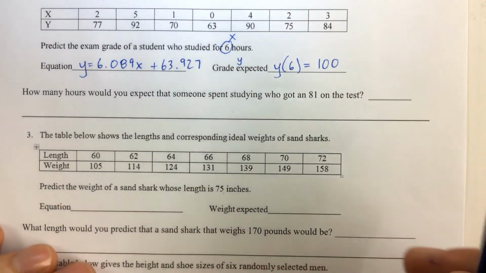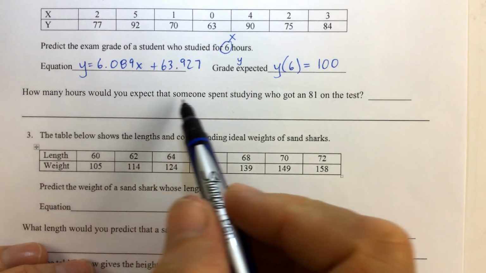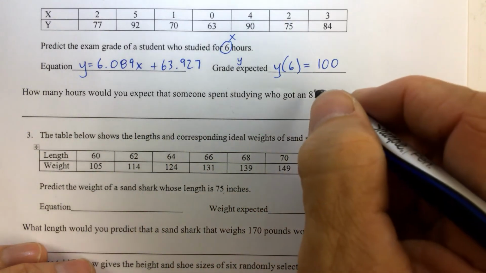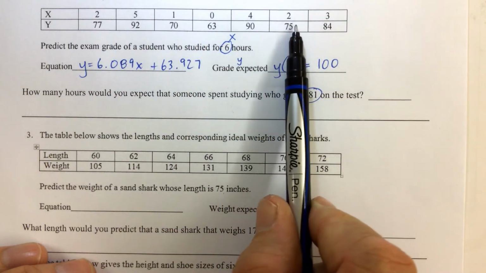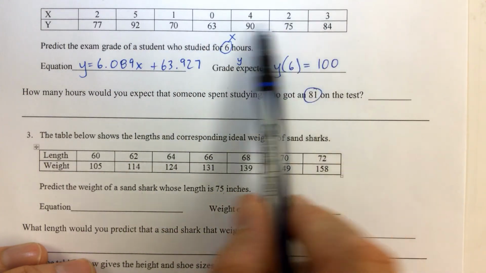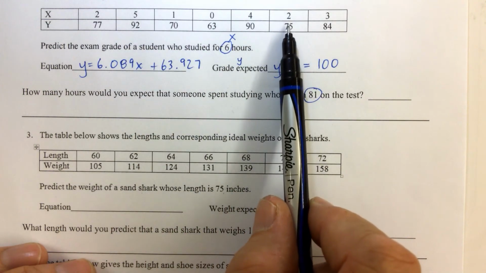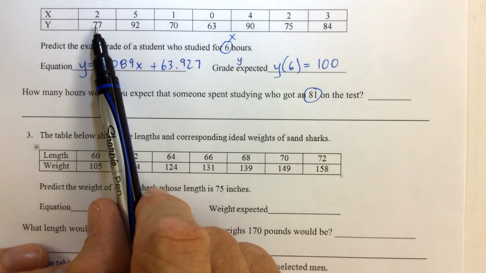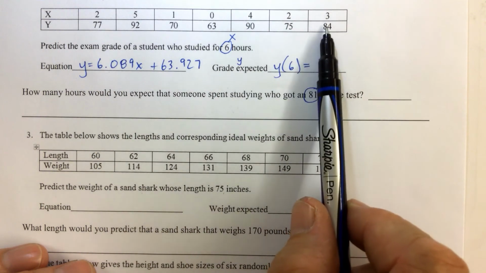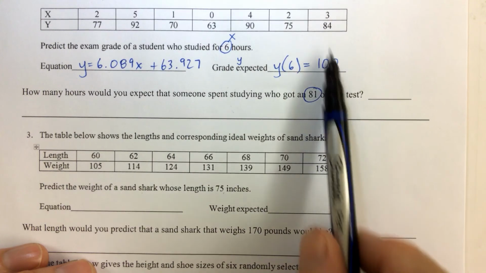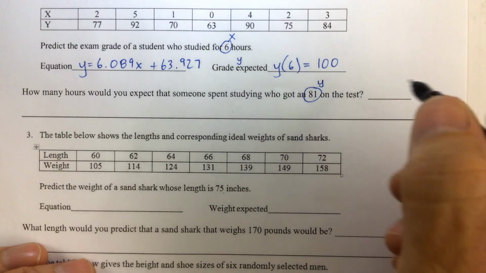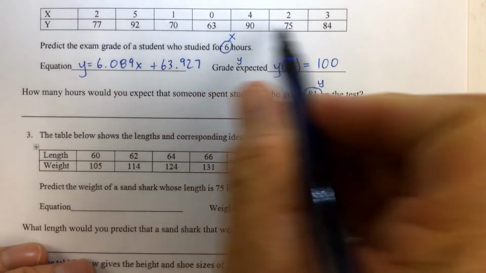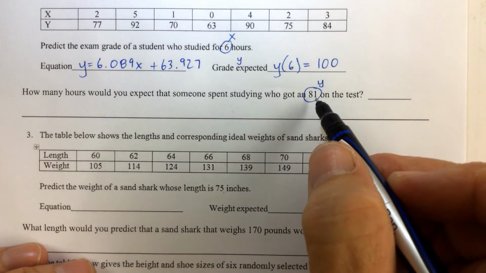Anyway, for the next question: how many hours would you expect that someone spent studying who got an 81 on the test? If we look at the data given, 81 is probably in between 2 and 3 hours, I would guess. The person who spent 2 hours studying got a 75, and in the first test, 2 hours studying got a 77. It seemed reasonable that 3 hours of studying gave an 84, so to get an 81, probably in between that. But again, understand what you're looking for. You're given the y now. You're given the actual grade.